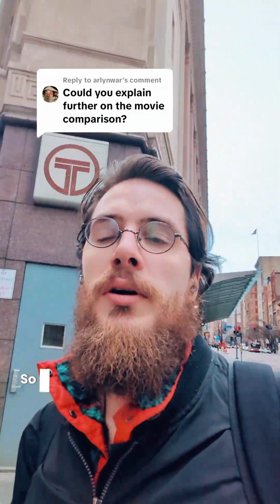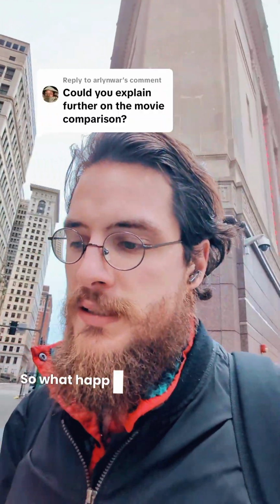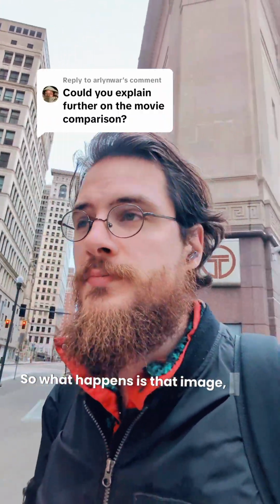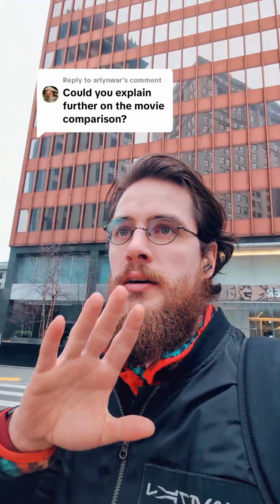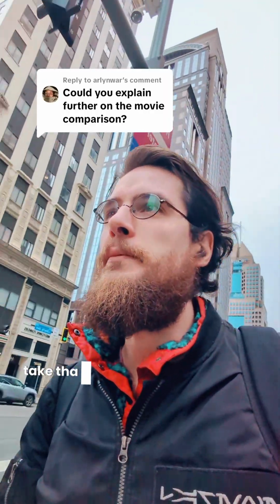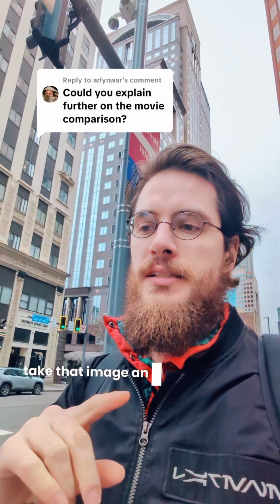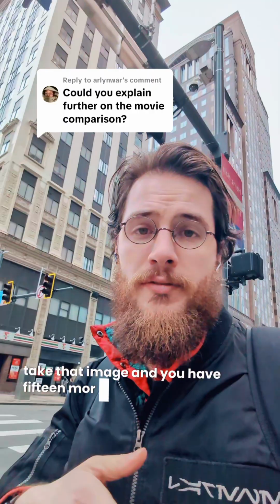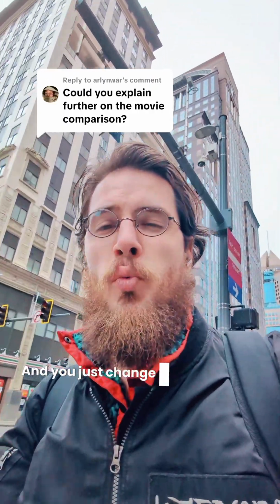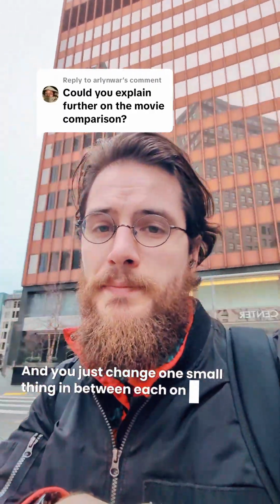But what happens is, you take that image and you have 15 more of them, and you just change one small thing in between each one.